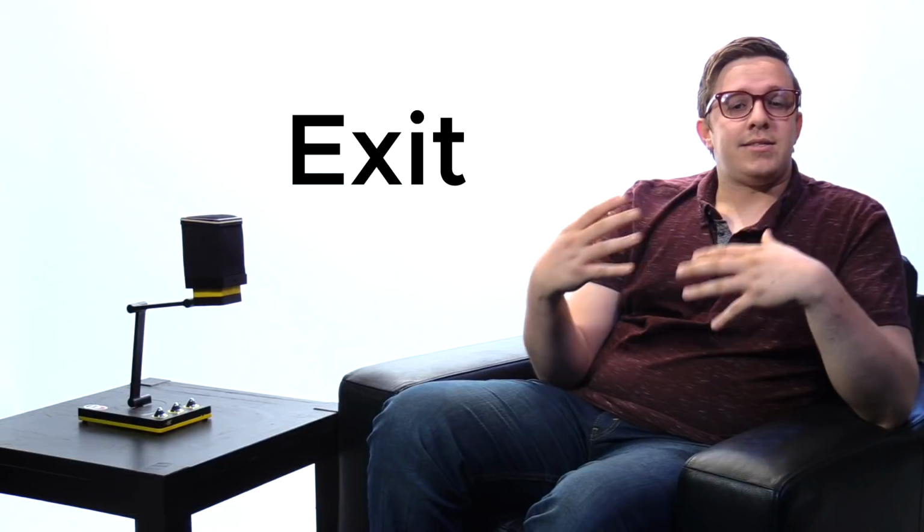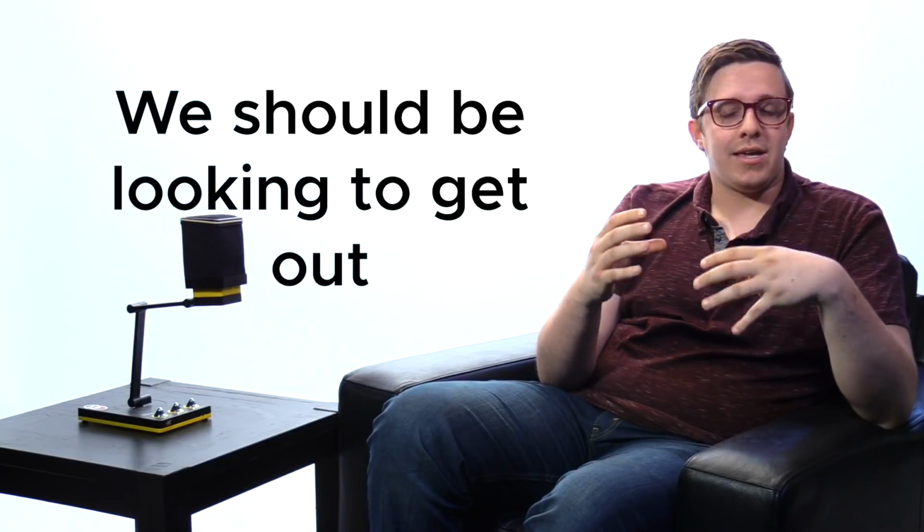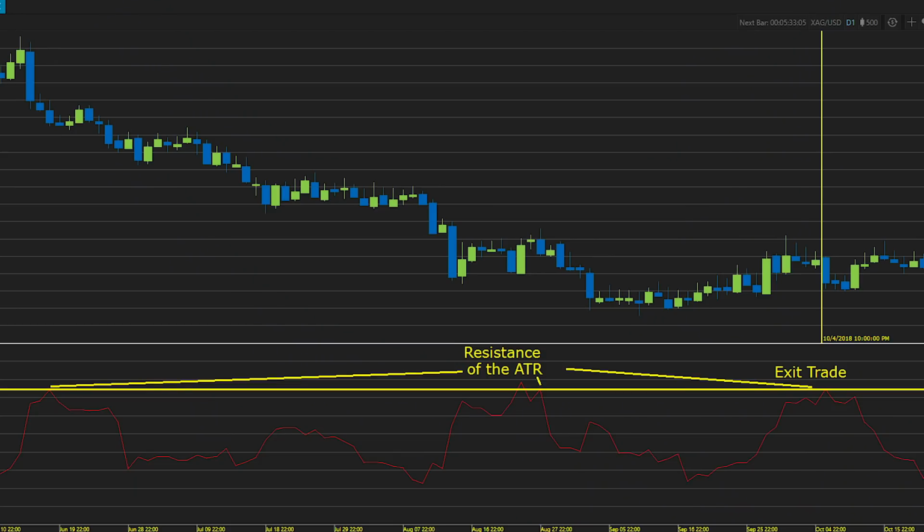And so this brings us into that secondary exit, where if we're not out of the trade yet, we should be looking at getting out soon. And this point is going to be areas of high resistance on the ATR. As we're coming up on areas of high resistance, what that's showing us on the ATR is that previously the market has spanned so many pips X amount of times, or so many dollars, depending on if you're looking at commodities or stocks, or pips for Forex. And it lets you know that on average it's moved this much.